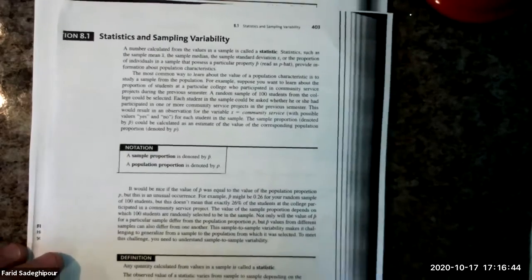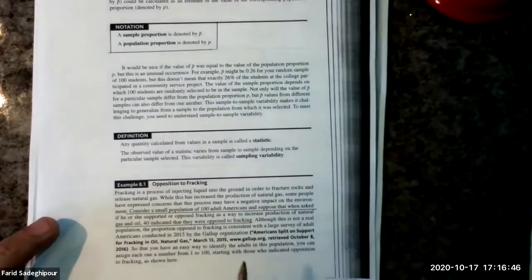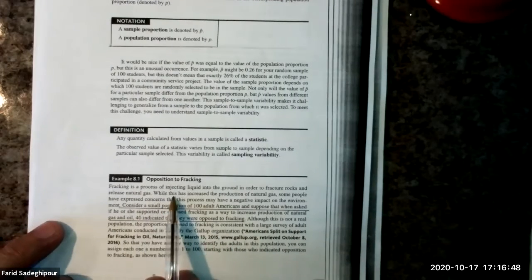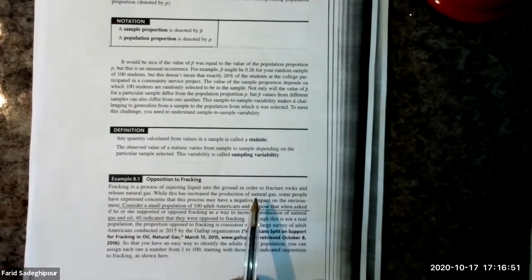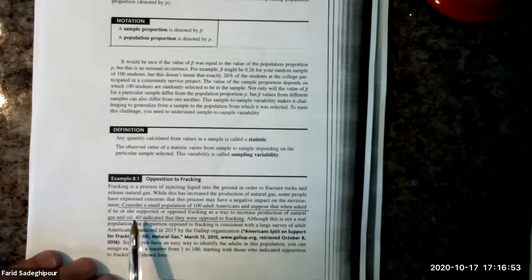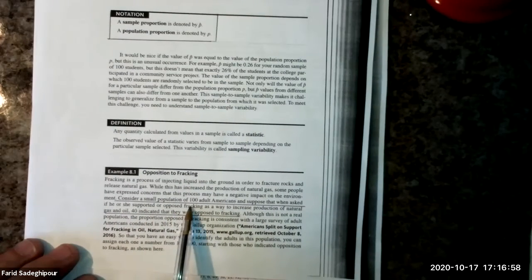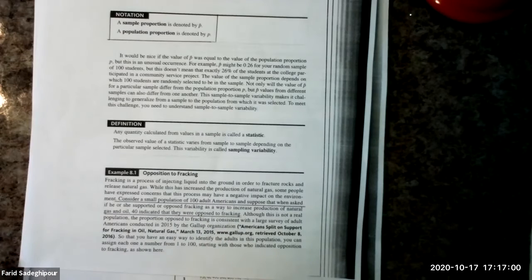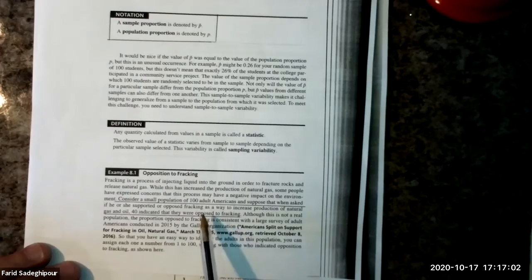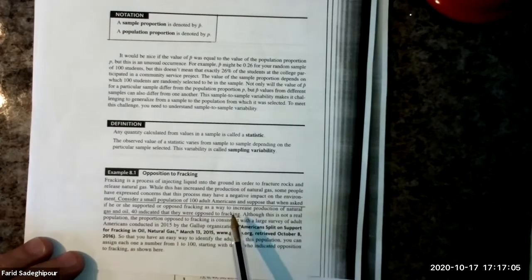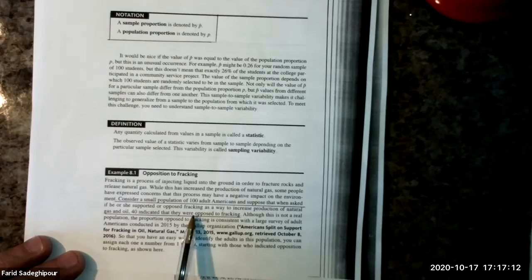And then there is an example in the textbook on page 403, where fracking is a process of injecting liquid into the ground in order to fracture rocks. So what we did here, we consider a small population of 100. Let's just assume that there is a population of 100 Americans in one place, and you ask their opinion, whether they agree or oppose fracking as a way to increase production of natural gas.